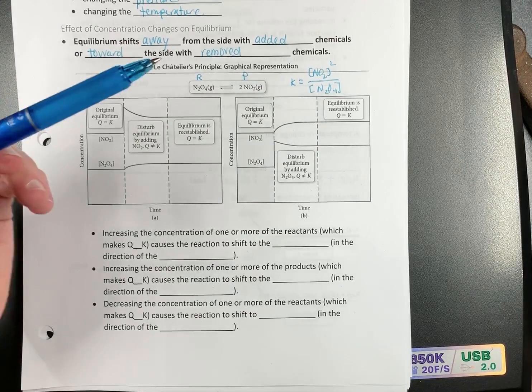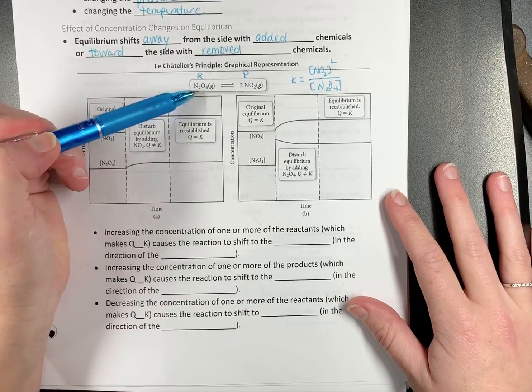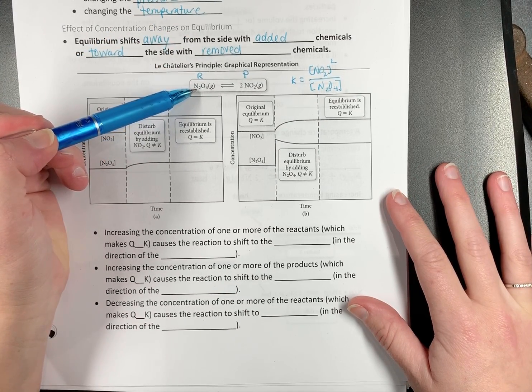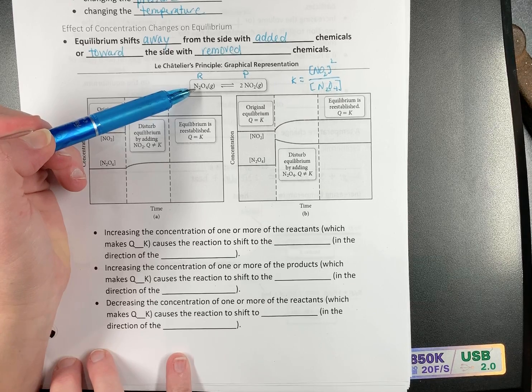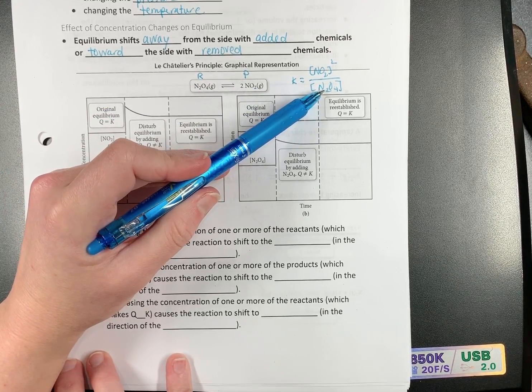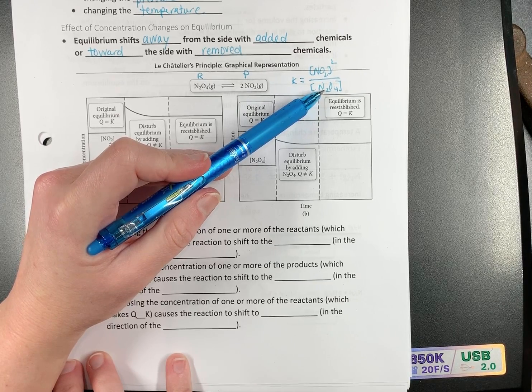Now, if we add N2O4, think about it. If say we have 1 molar and then we make it 2 molar, this goes from 1 to 2. Does K get bigger or smaller? Well, it's not actually K, it'll be Q.